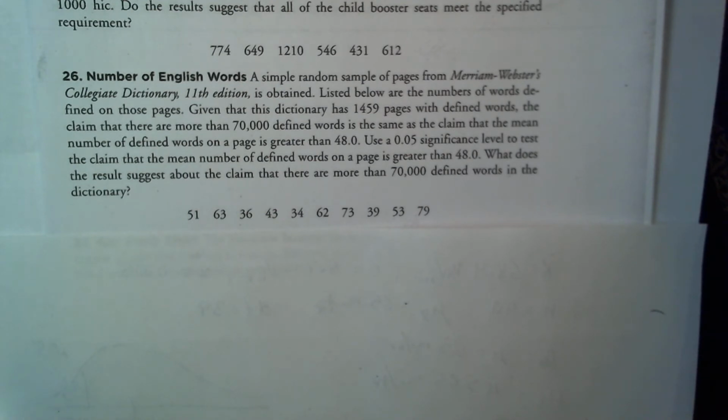Use a 0.05 significance level to test the claim that the mean number of defined words on a page is greater than 48.0. What does the result suggest about the claim that there are more than 70,000 defined words in the dictionary?